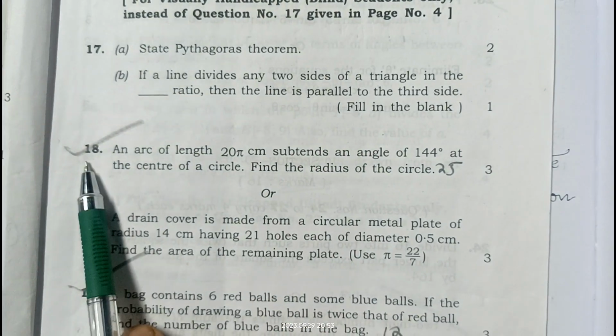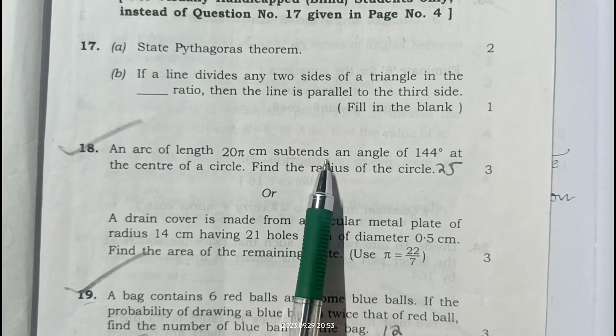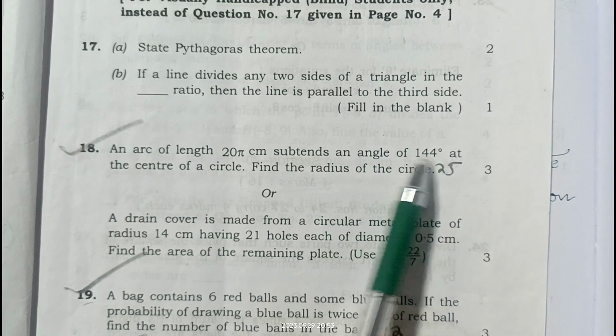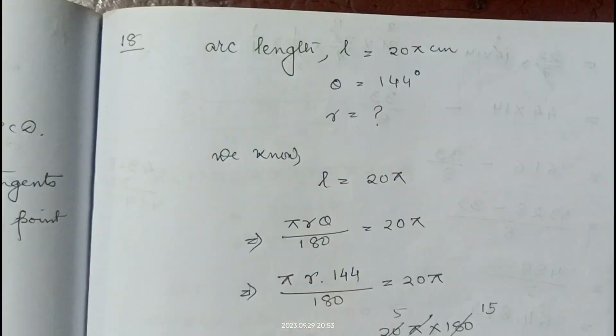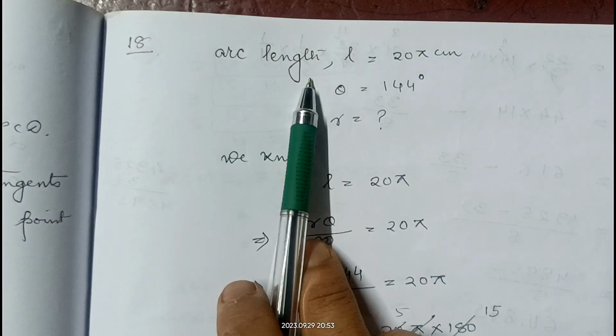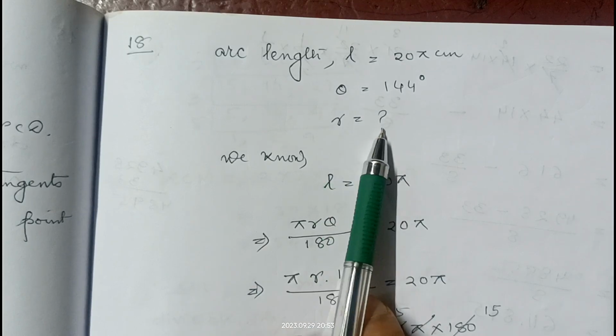Now in question number 18, it is given an arc of length 20 pi centimeter subtends an angle of 144 degree at the center of a circle. Find the radius of the circle. Here it is given arc length L is 20 pi centimeter, theta is 144 degree. We have to find the radius.